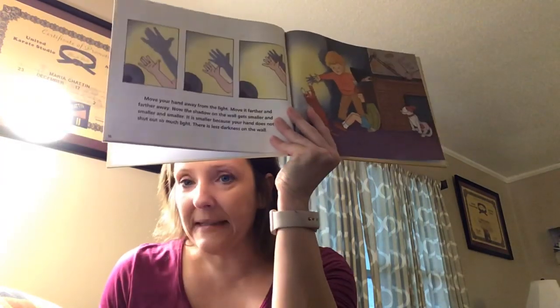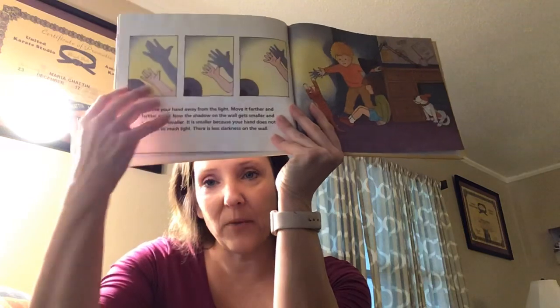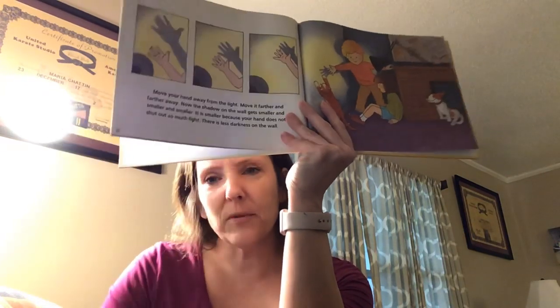Move your hand away from the light. Make it farther and farther away. Now the shadow on the wall gets smaller and smaller and smaller. It is smaller because your hand does not shut out so much light. There is still darkness on the wall. Great details. It's not the main idea of the book because this is not what the book is totally about. But these are some good details there.